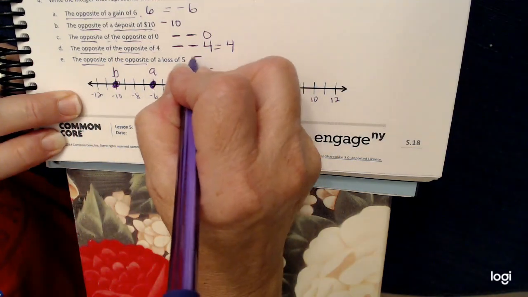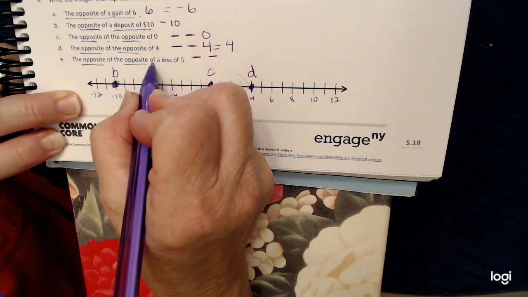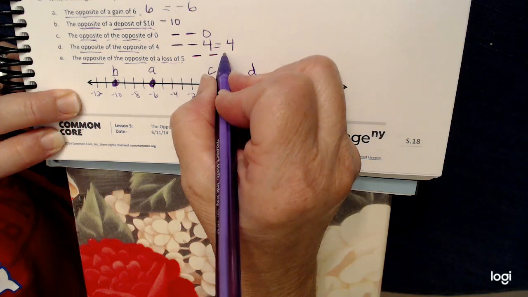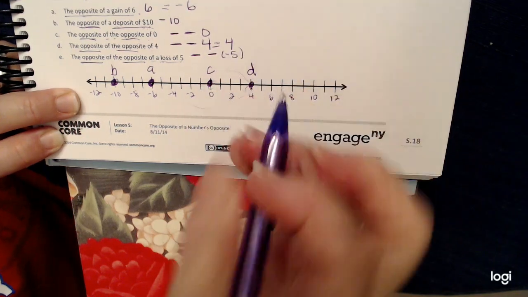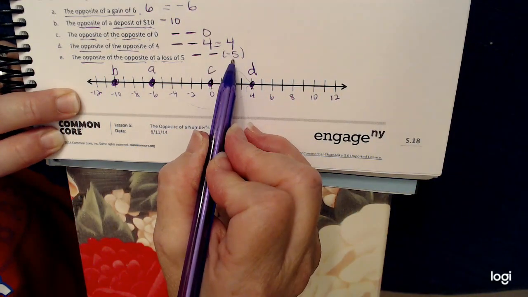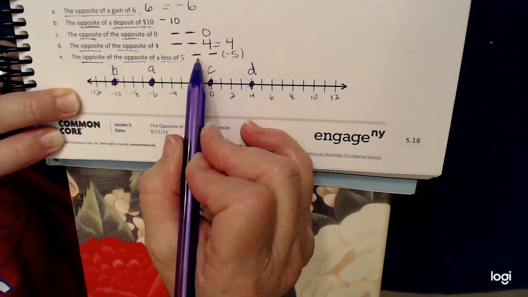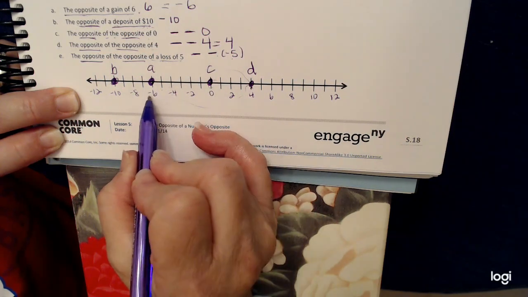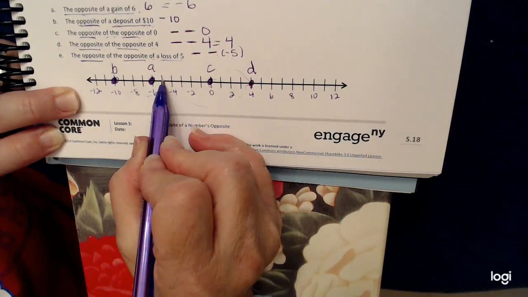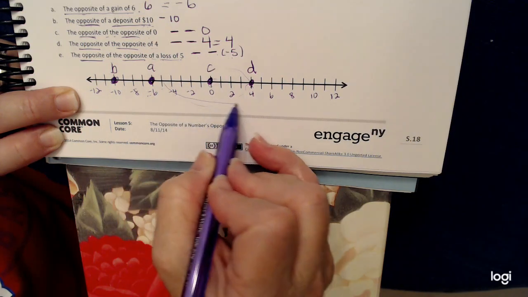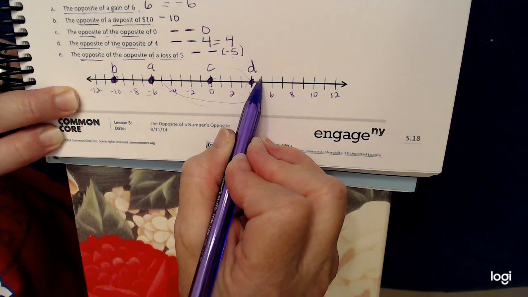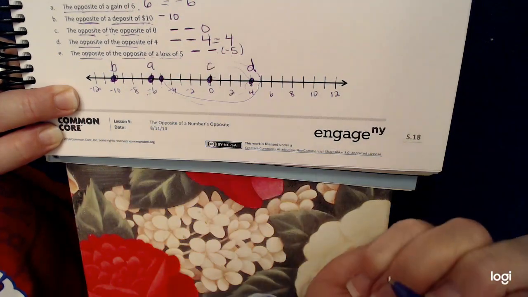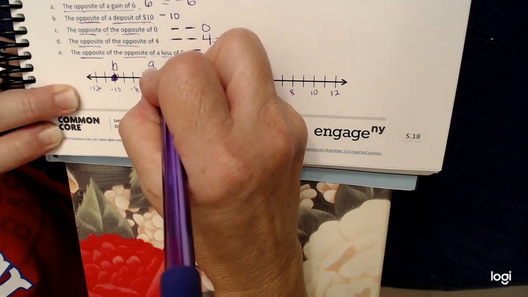And the last one, the opposite of the opposite of a loss of 5. Loss is a negative word, so that means our original number is a -5. So we have to start at -5, and we need to go opposite and opposite 2 times. So let's find -5. Here's my -5. It's here between 6 and 4. The opposite of -5 would be +5. And then the opposite of that would be back to -5. So we'll put a dot right there, and we will label that E.